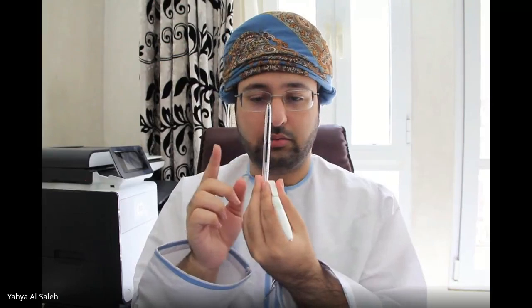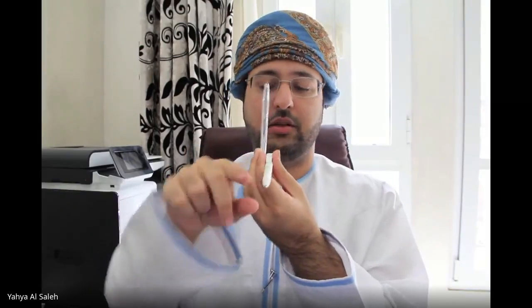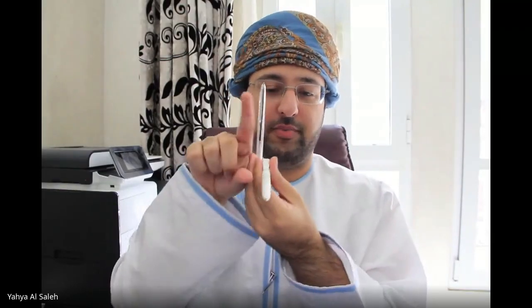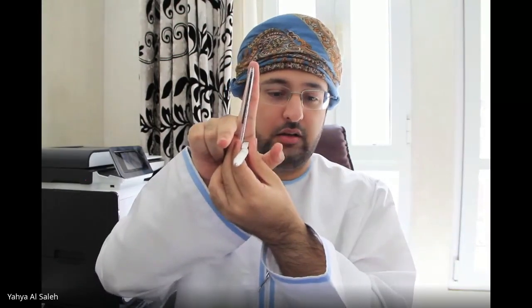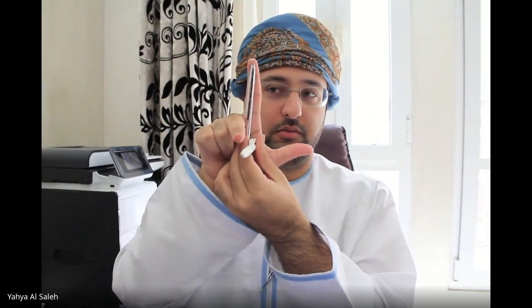So 1, 2, because the direction of the tip is where the direction of my vector is. 1, 2, and my thumb is going to be to that side. So this is vector C, this is the direction of vector C.